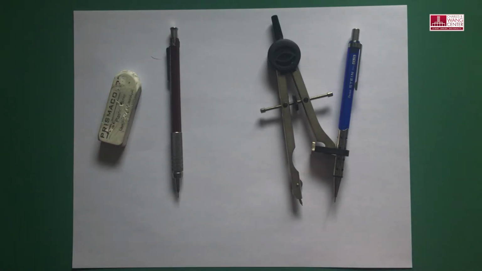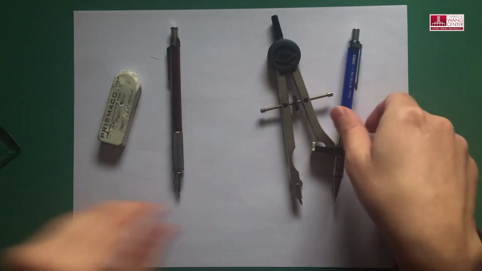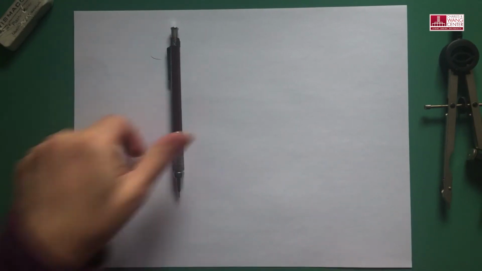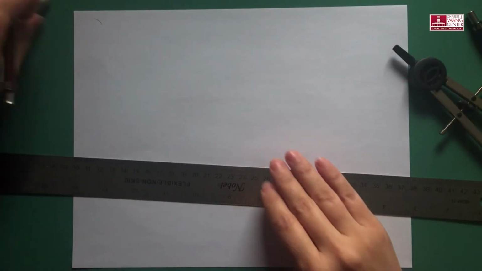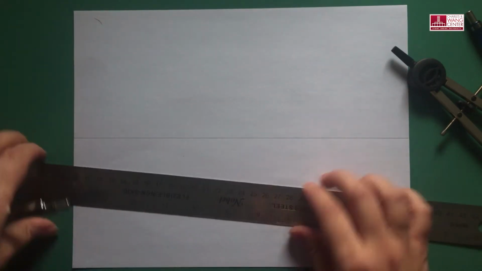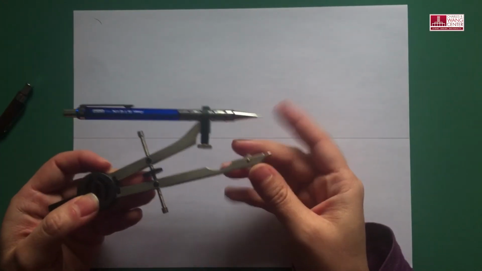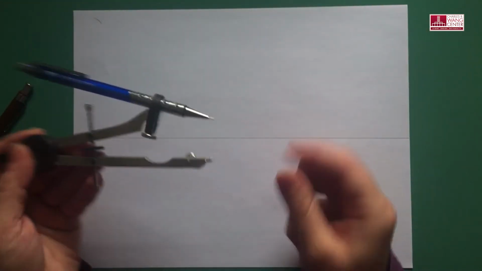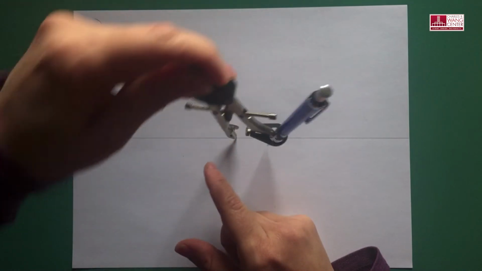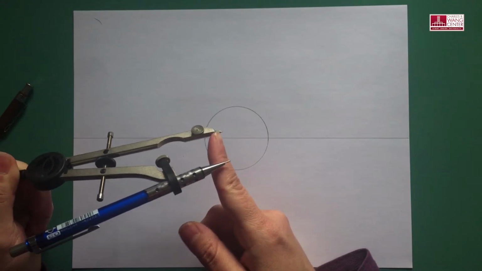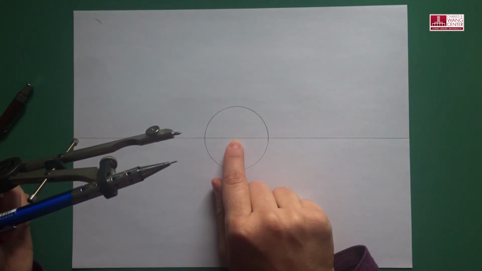So, first of all, we are going to draw our baseline. Then we are going to open our compass to any desired opening, around 1 inch, which would be the radius of your circle. We are drawing a circle by placing the pin of our compass exactly on the baseline.